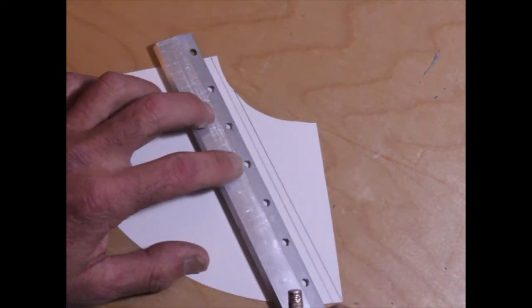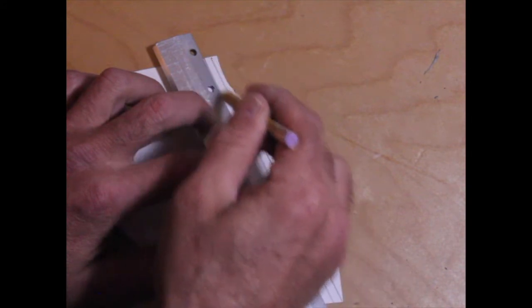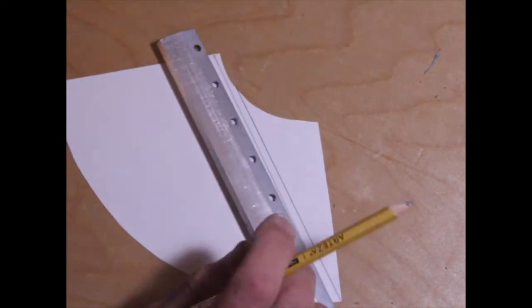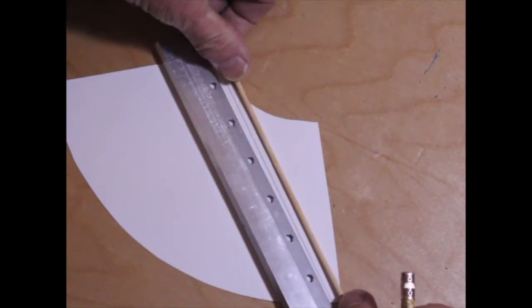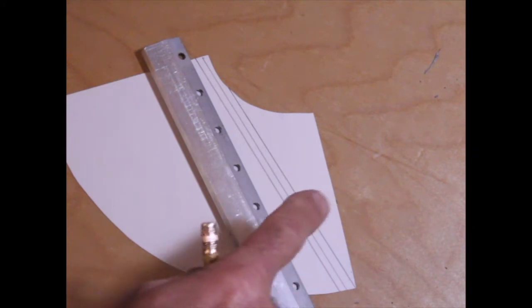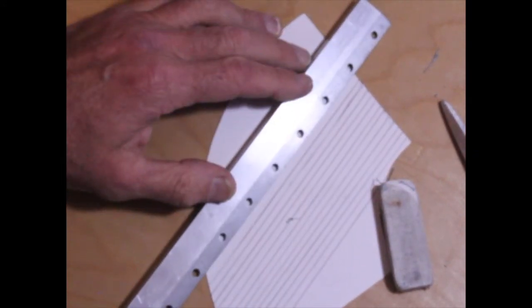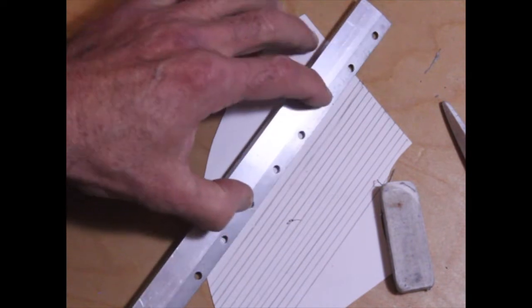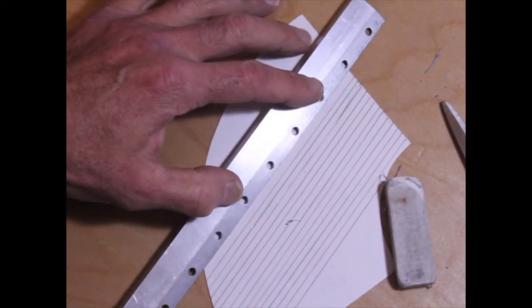And you're going to use a tool like a bamboo skewer to impress these lines into here. You'll mush it down into the clay before you put it all together. So I'm doing this so that you can actually see what the final product would look like.